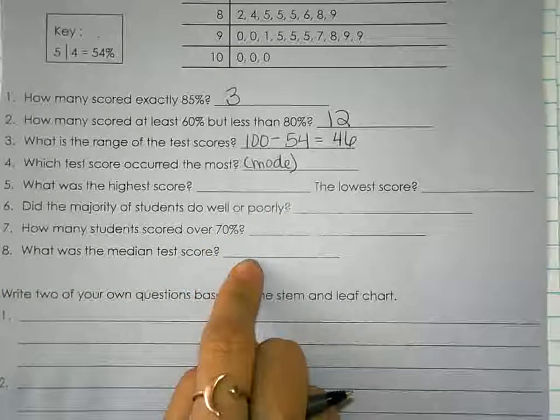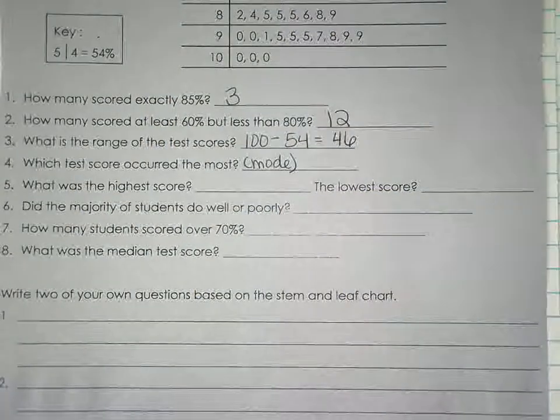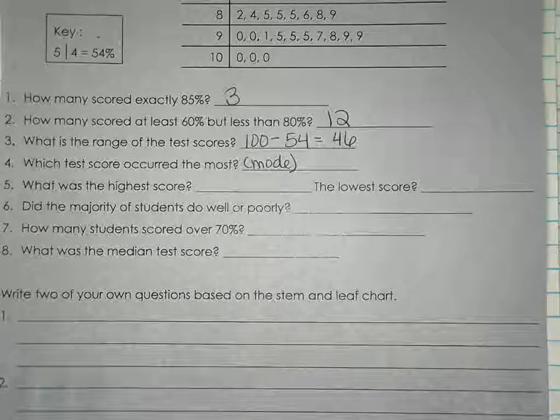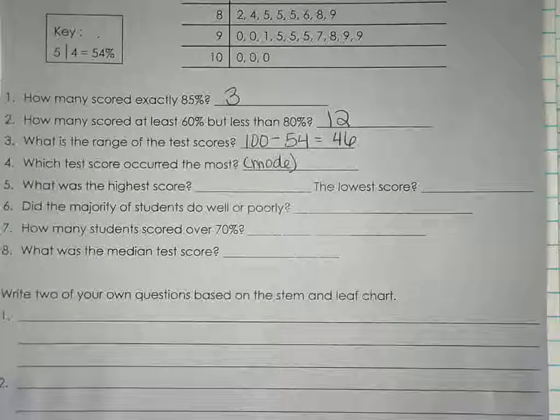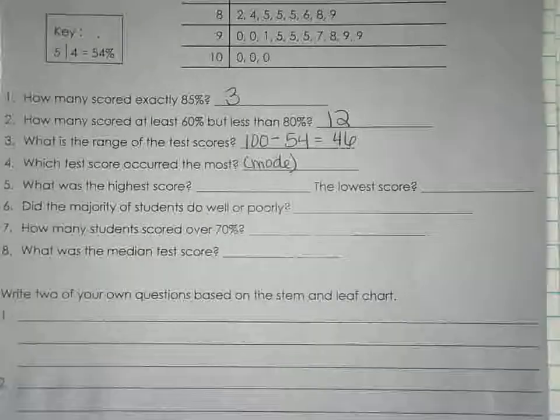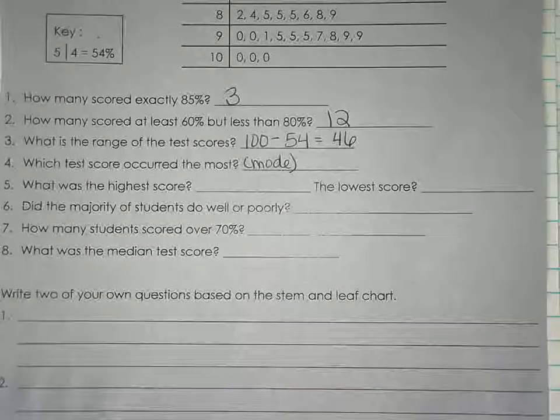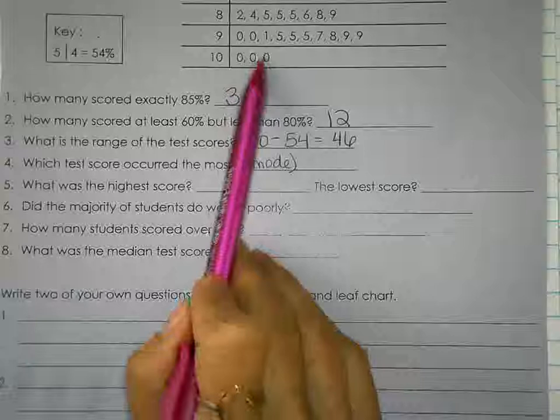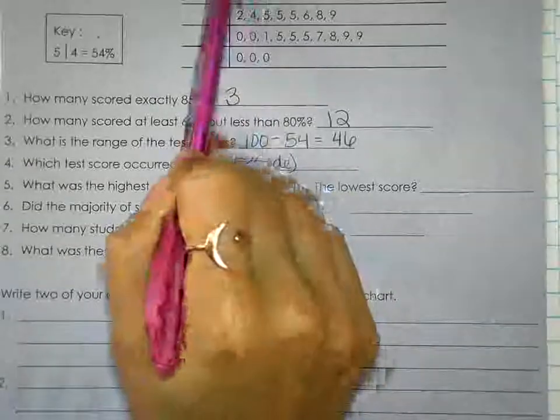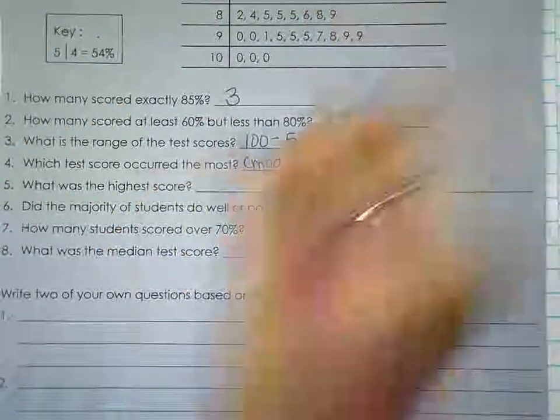And then what was the median test score? Okay, this one's a little bit tricky. You do not need to rewrite all these numbers in order from least to greatest because it already is in order from least to greatest. So when you see a stem and leaf plot, you just need to count to get to the middle. Here I have 3, I have 3.